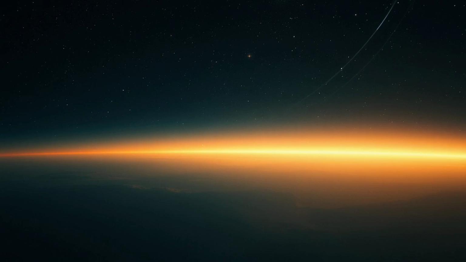Imagine looking 13.8 billion years into the past and seeing something 46 billion light-years away. The universe isn't just expanding, it's outpacing the speed of light itself. But how do we calculate the size of this impossible cosmic arena?